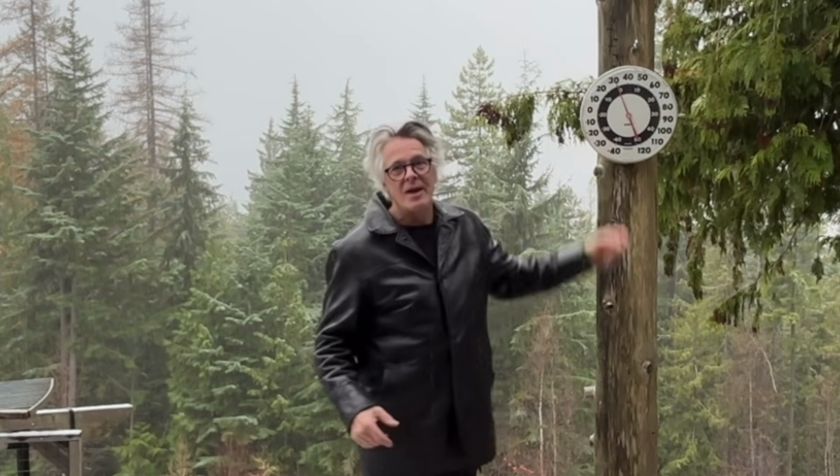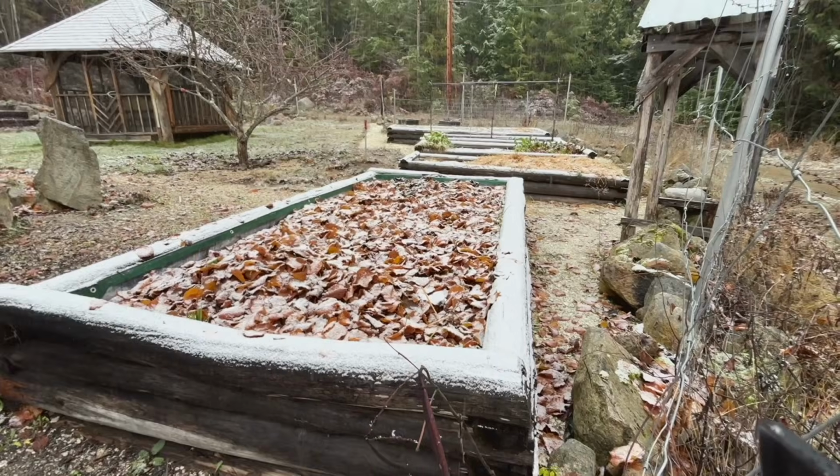It's below zero and it's snowing. I've been so busy for the last few months. I've been uploading almost nothing to YouTube, and it's just been crazy busy. I've been splitting and stacking firewood, putting the garden to bed. I mean, I live in the middle of nowhere. Our driveway is 1 kilometer long in a remote area of the Canadian wilderness.